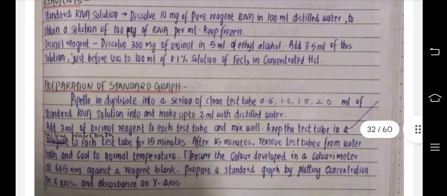Then preparation of standard graph. Pipette in duplicate into a series of clean test tubes 0.5, 1, 1.5, 2.0 ml of standard RNA solution and make up to 2 ml with distilled water. Then add 3 ml of Orcinol reagent to each test tube and mix well. Keep the test tubes in a boiling water bath for 15 minutes.